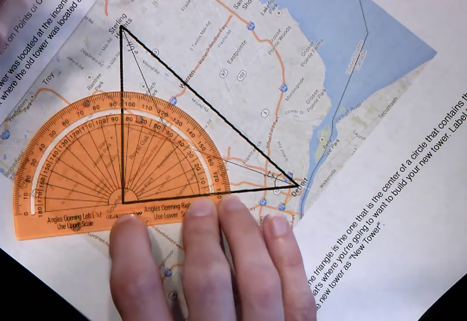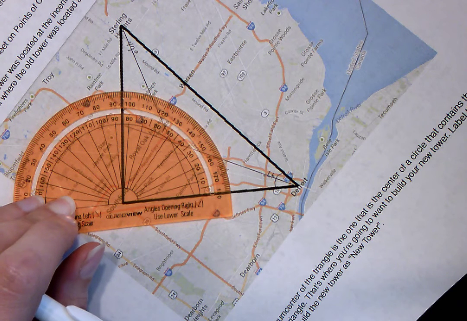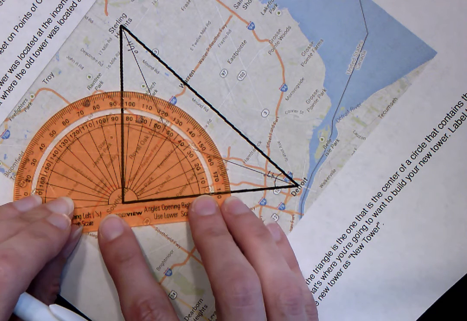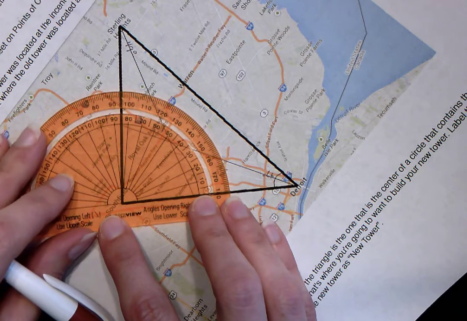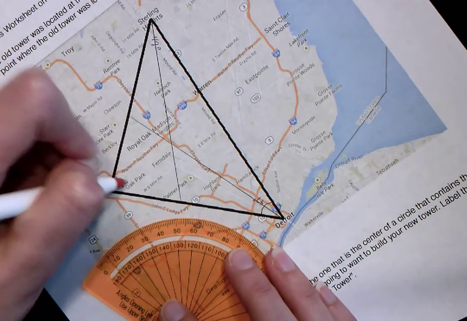According to this, 49 and 47 add up to 96. If I did 180 minus 96, 84 should be what this last angle should be, and it's pretty close. It looks like it's 85, but we can say it's 84 degrees.